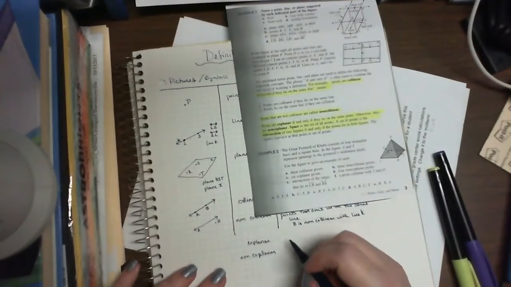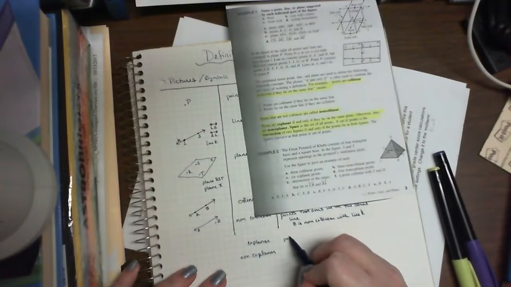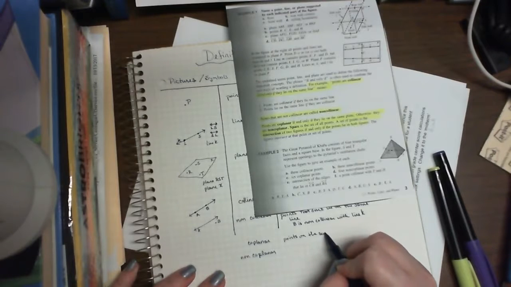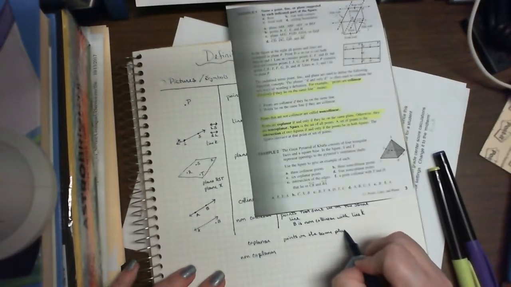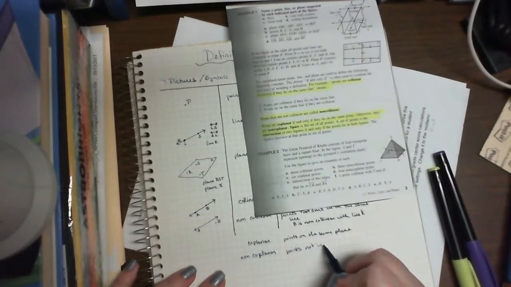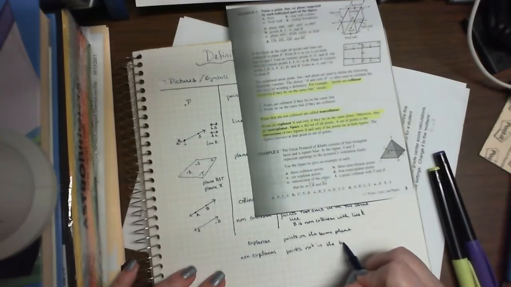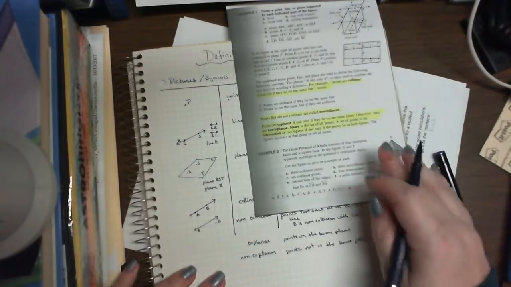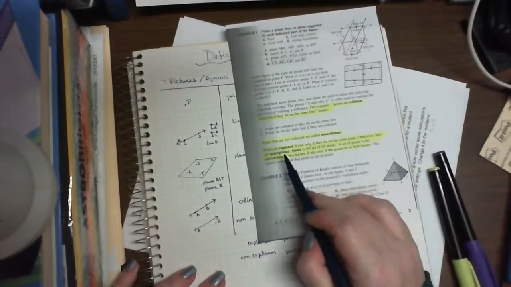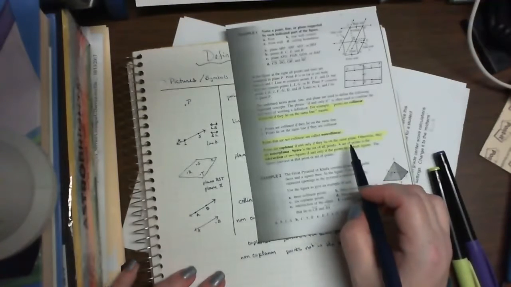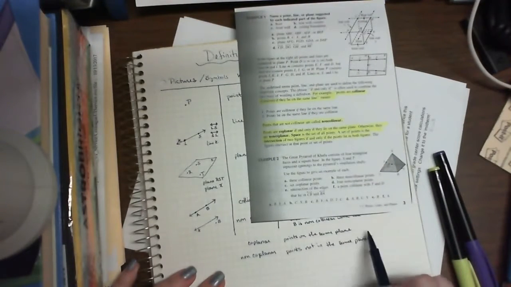So coplanar points are points on the same plane. Points not in the same plane. And if you'll notice, I didn't write down all of this if and only if they lie in the same plane stuff. All I did was write down what I needed.